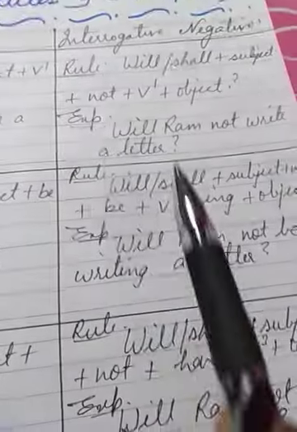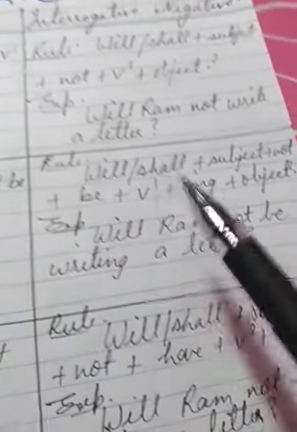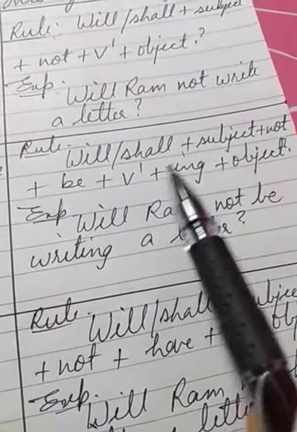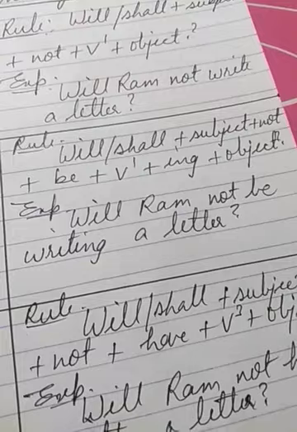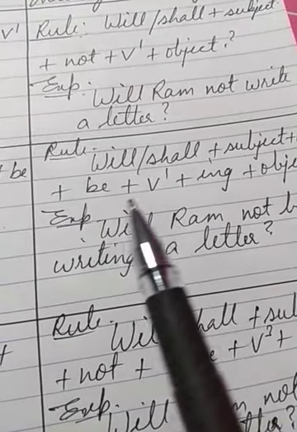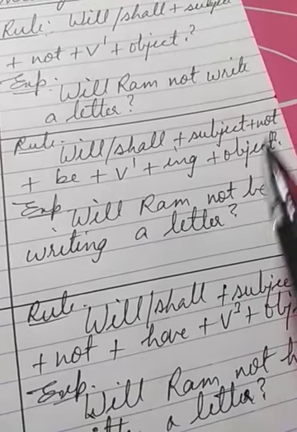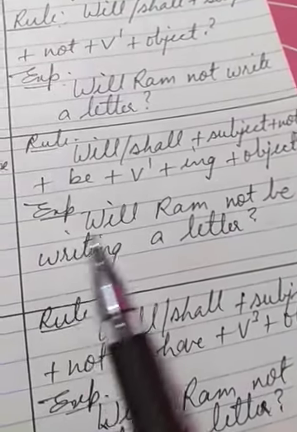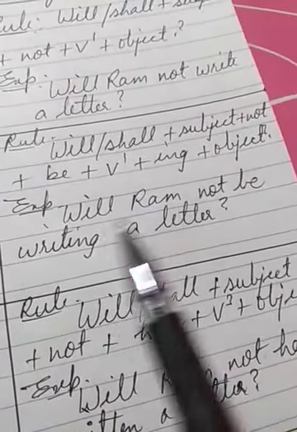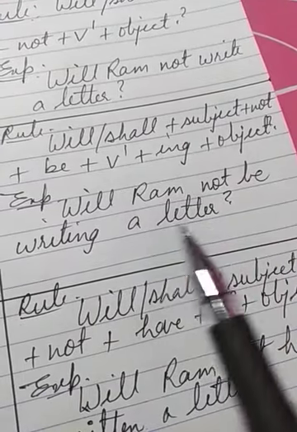In interrogative negative, rule: will or shall plus subject plus not plus be plus verb first form plus ing plus object plus question mark. Example: will Ram not be writing a letter?